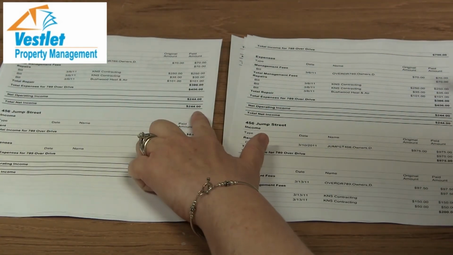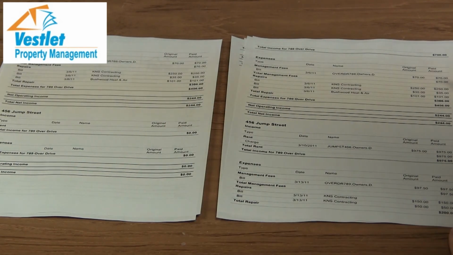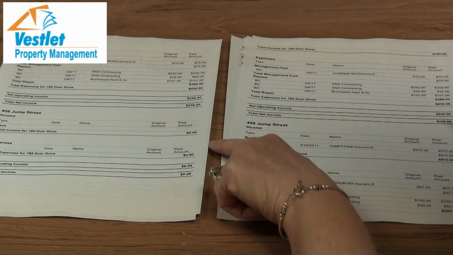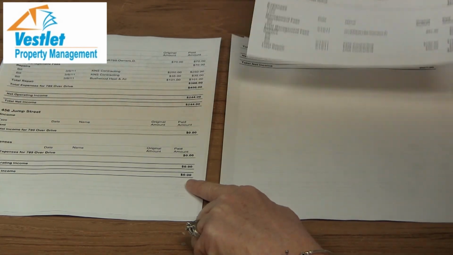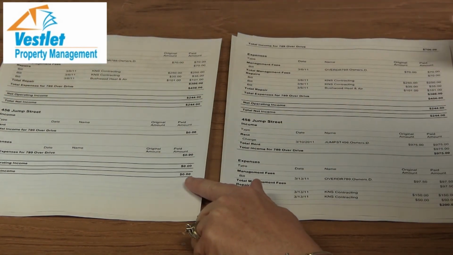So I'm looking at the second property, the total net incomes are the same. And then when I get to the third property, I can see that that's where the change occurred. That's why I'm receiving another owner statement and I'm receiving more money for this month.